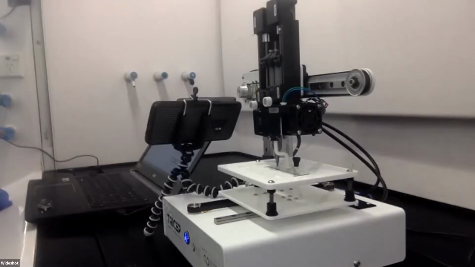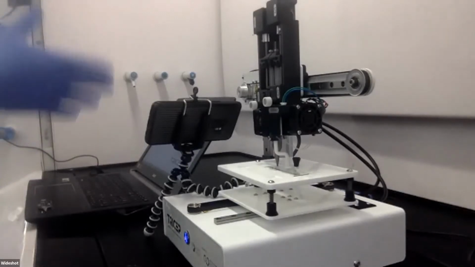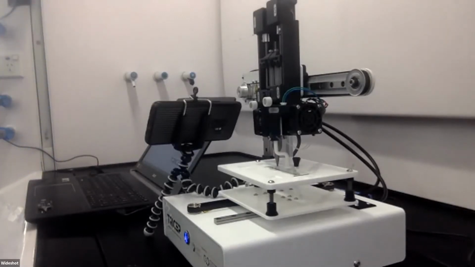So welcome to the live demonstration component of our REDI launch. I'll just do a brief talk through of some additional software features, and then I'll jump right into a demonstration highlighting all of our key capabilities.